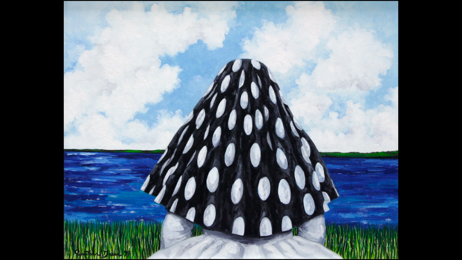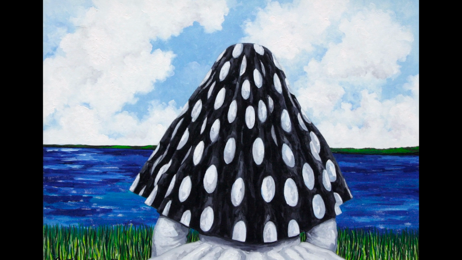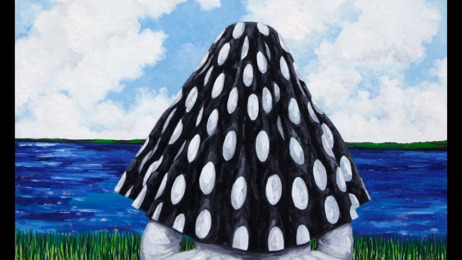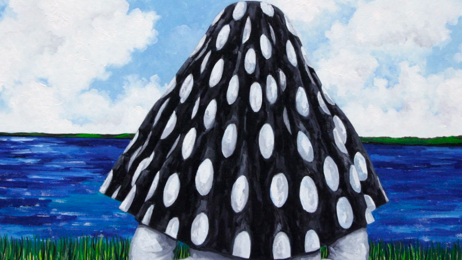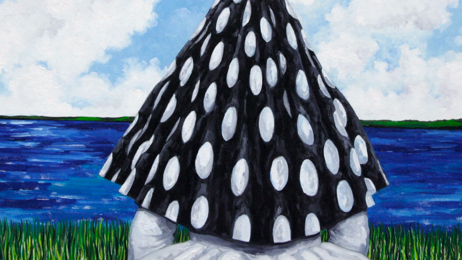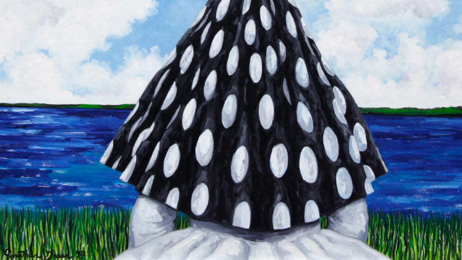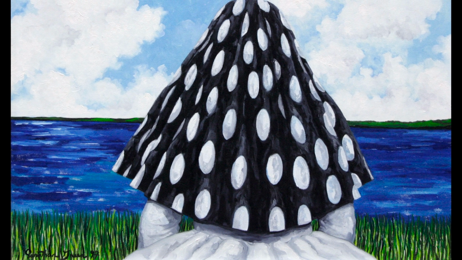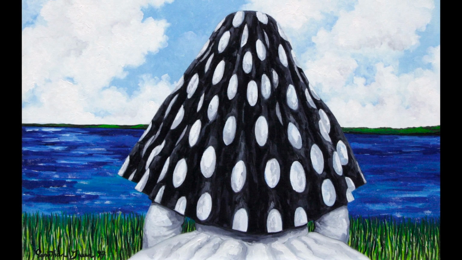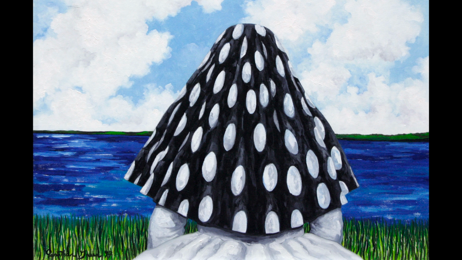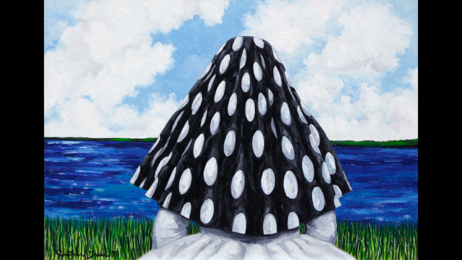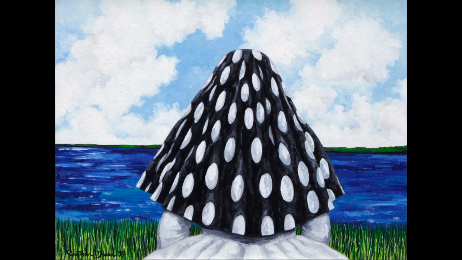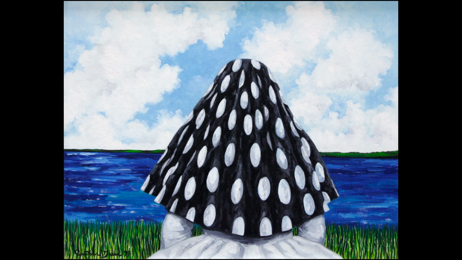Let your eye wander around the painting. Start by looking at the figure in the middle. What do you notice? Then, let your eyes wander across the landscape. Move from the bottom edge of green grass, through the horizontal lines of water, all the way up to the top of the clouds and sky. What other details do you notice?